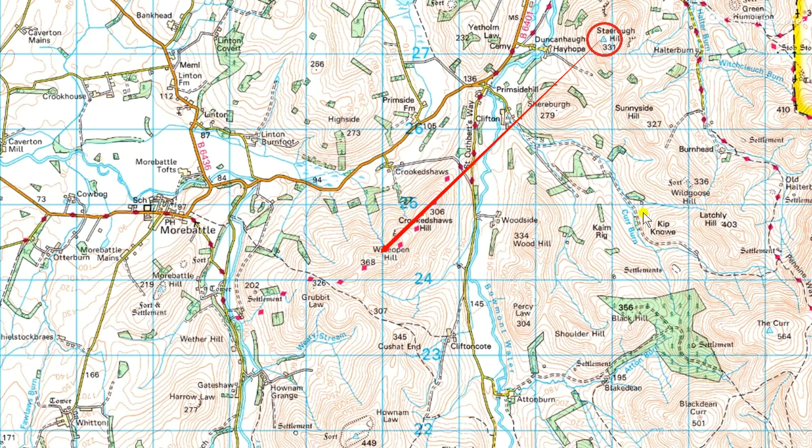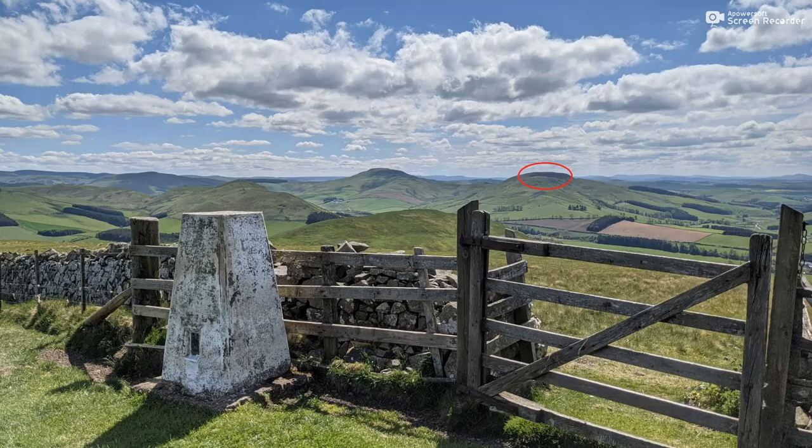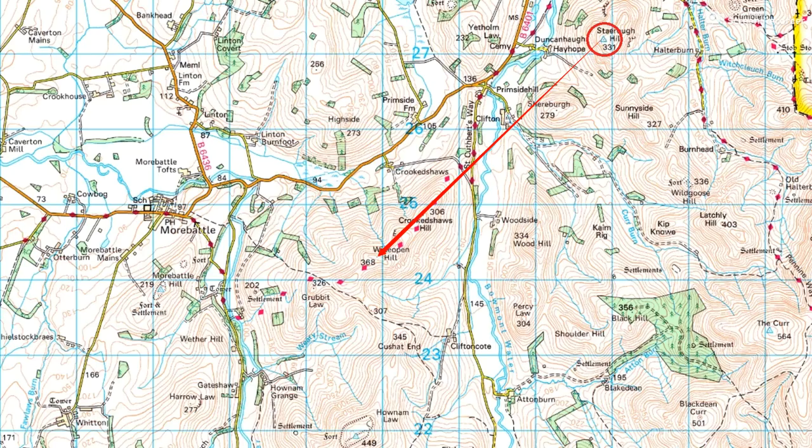So can we see that on the photo? Well, if we look, yes we can. We've got that triangular shape of fields there which we would fly over if we went on our journey. So that is our answer today. The photo was taken from Staro Hill trig point looking over to Wide Open Hill across the Beaumont Valley.